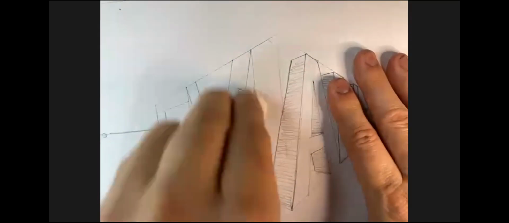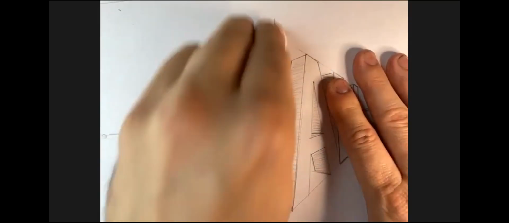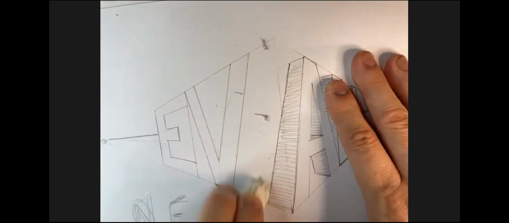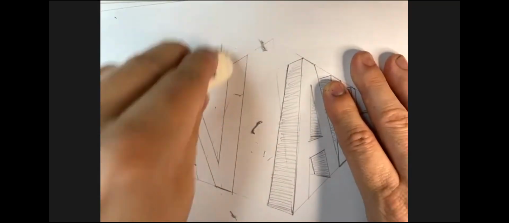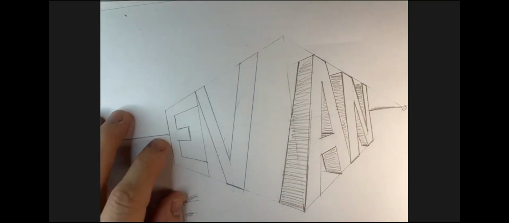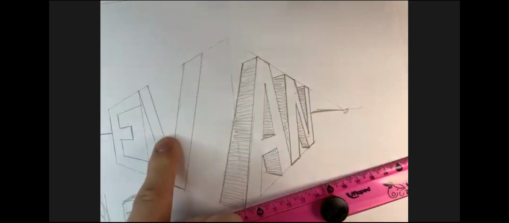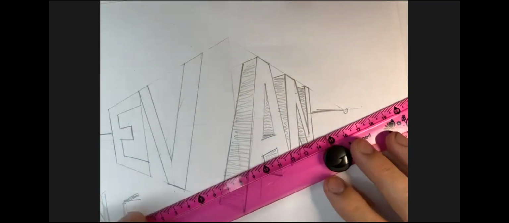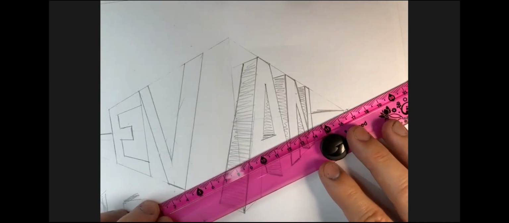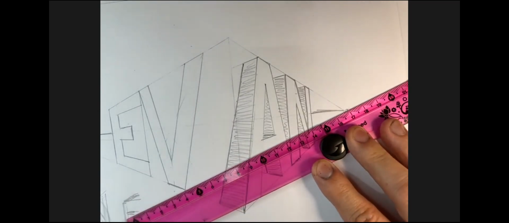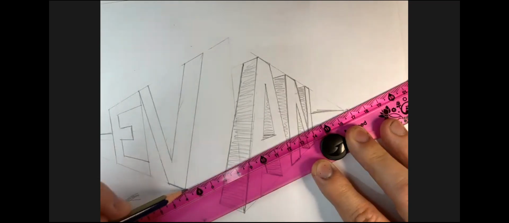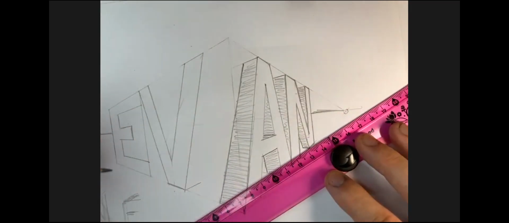Now with the B, I don't need this big middle line. The very first line we drew, we don't even need. I've got all these lines around the V because all I need are these points. They're going to go back to this vanishing point. So down the bottom to that vanishing point. I'm not going to draw it all the way because I only want it to be sort of that thick.